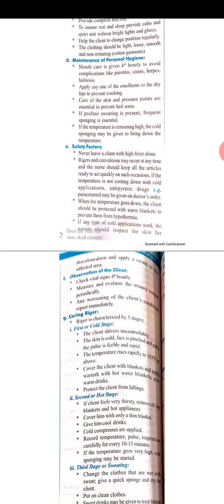Then come to the observation of the skin. Check the vital signs, that is temperature, pulse, respiration, and blood pressure. Measure and evaluate the urinary output periodically. Then the caring of the rigor.